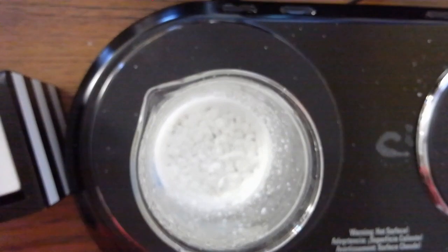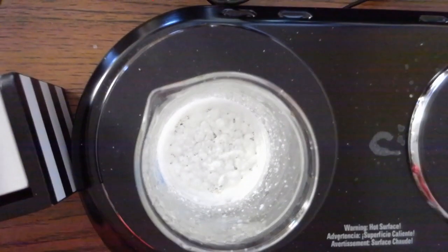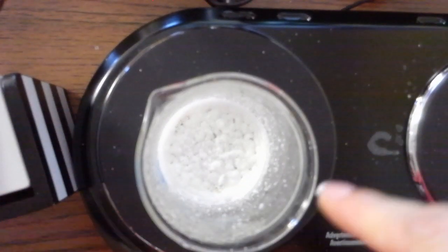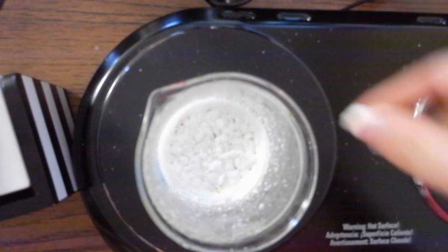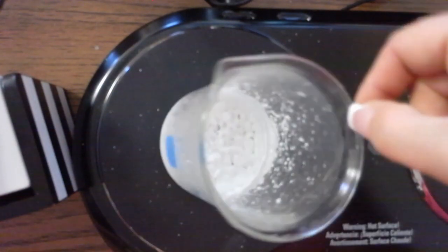Some time has passed since we boiled the water, and I'm going to turn this off real quick. I wanted to show you what was left in the beaker. All that's left in there is all that salt I poured in there. All that water has evaporated. See? And now all that's left is the salt. Okay, and I'll pass this around later in class and show you.